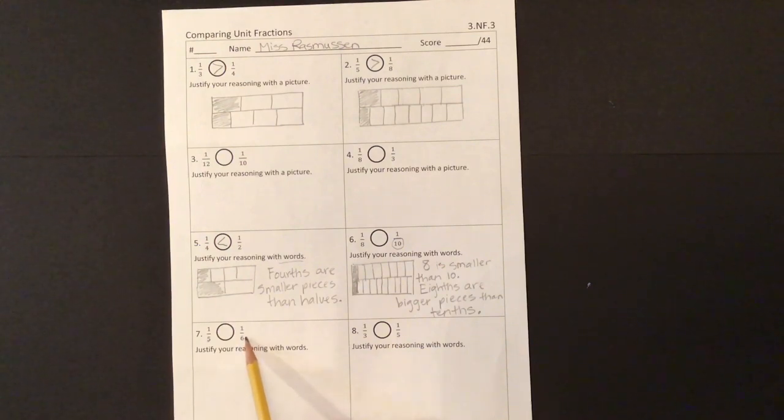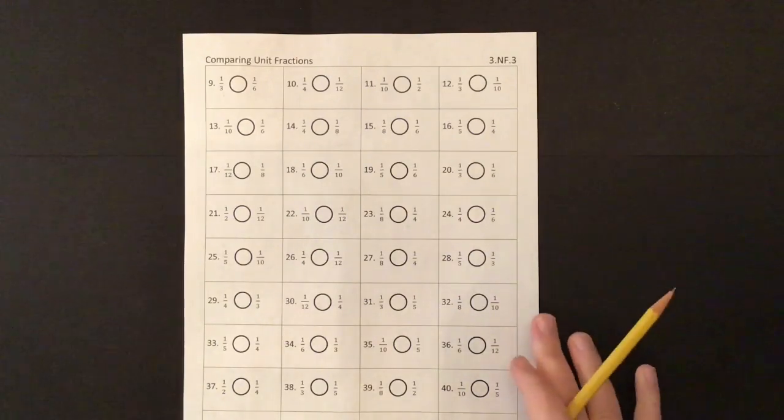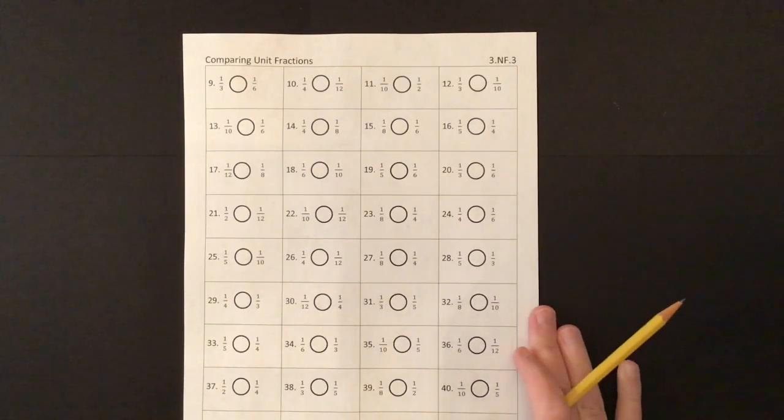All right, go ahead and finish number 7 and number 8, and then start the video again and we'll look over the back side. Let's look at the back side of this practice page. If you need fraction manipulatives, you can always look at a picture. You could always draw pictures of the fraction pieces, but try to get to the point where you can reason it out.